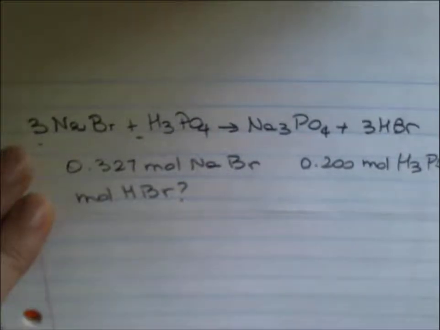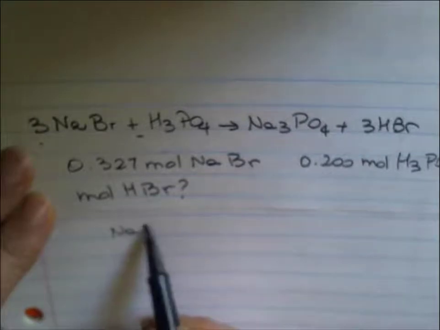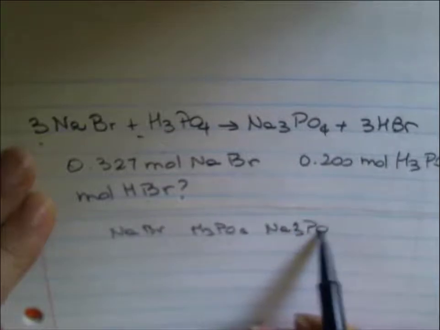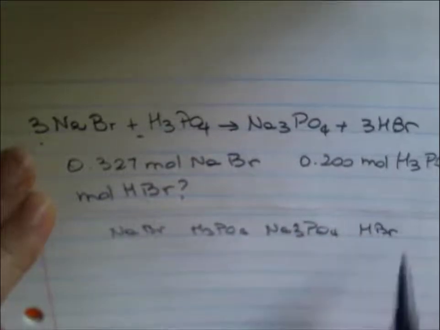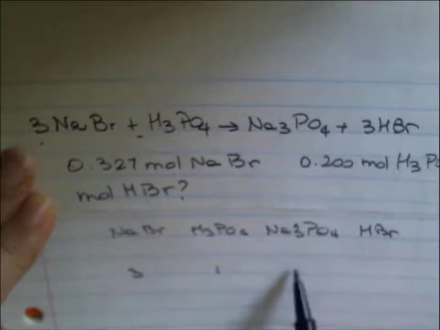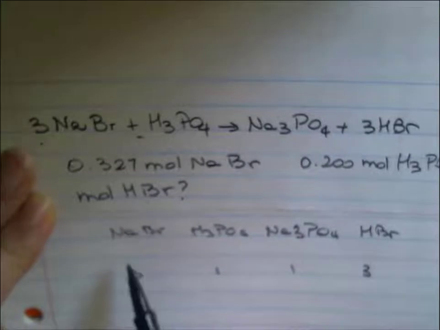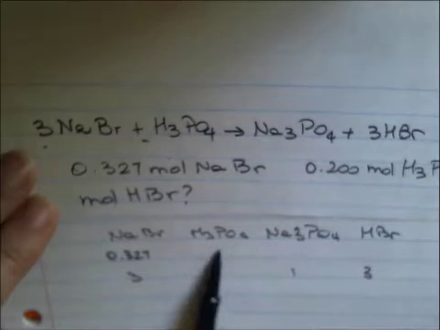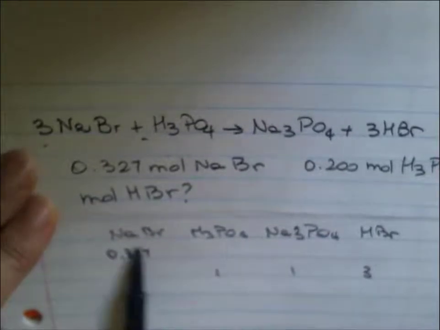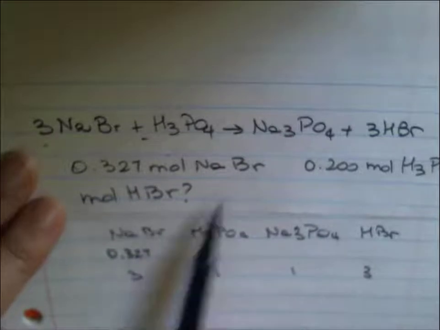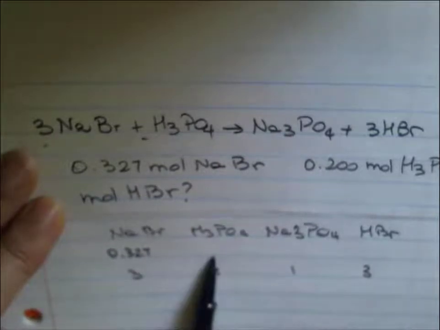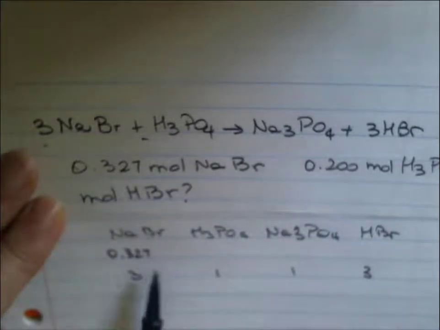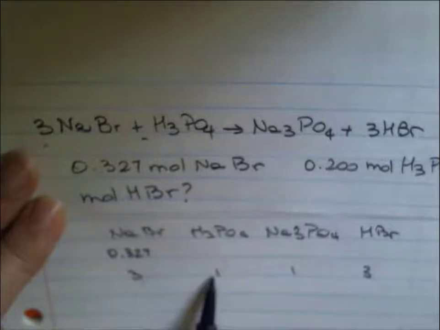So let us calculate. We're going to set up our table. We're going to place our coefficients down here, and then we're going to place our initial mole, 0.327. And then we're going to calculate how many moles of H3PO4 are needed for the reaction of 0.327 moles of NaBr. Notice that I do not plug in the 0.2 moles of H3PO4 because these quantities may not be exact.